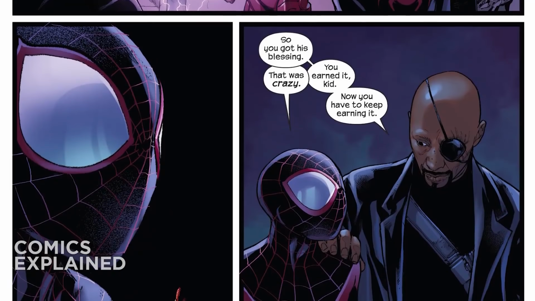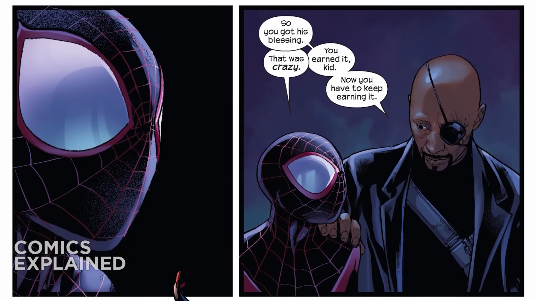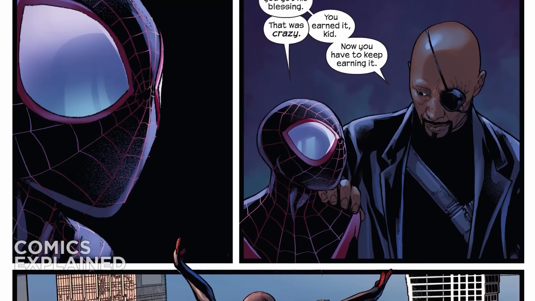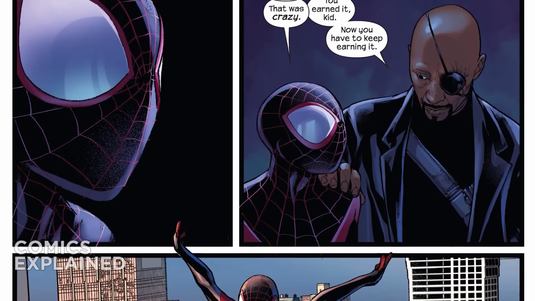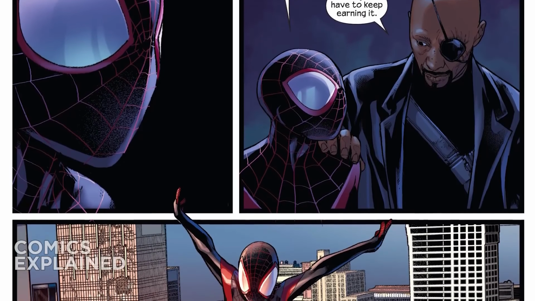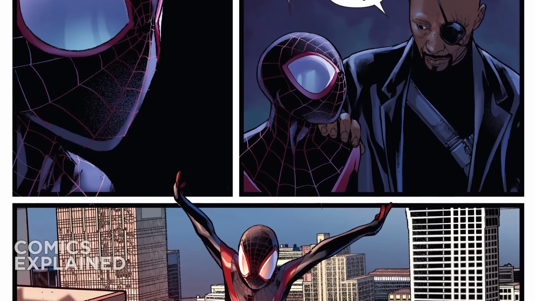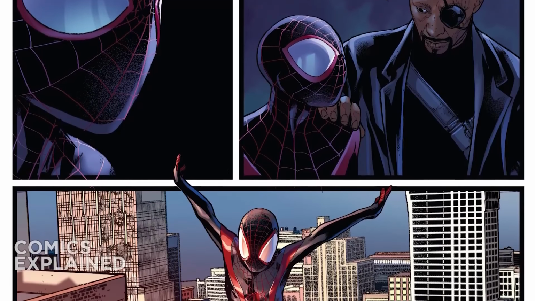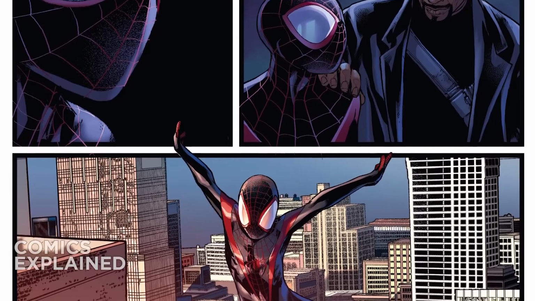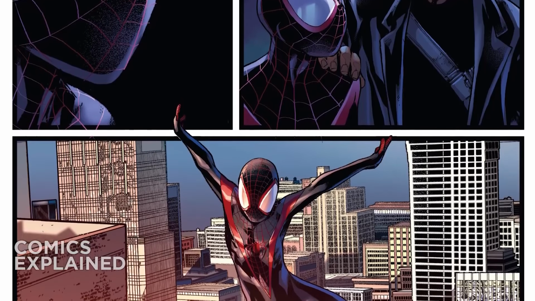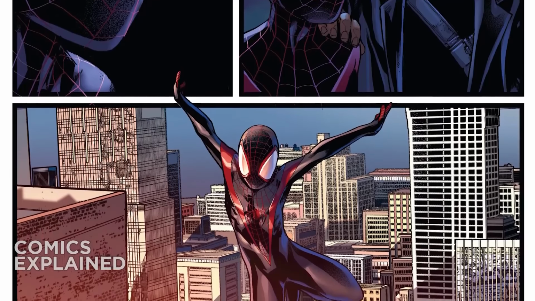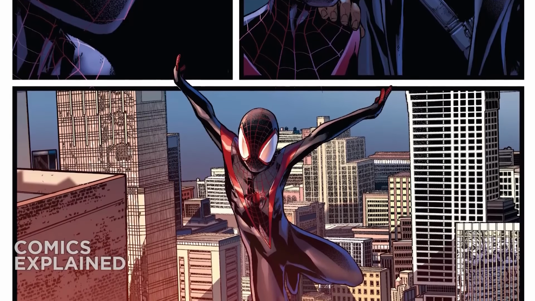And so it's one of these things where with Miles kind of getting the official blessing of Peter Parker, you have this moment where Nick Fury kind of pulls him aside and says, you got his blessing, man. Like, you earned it, kid, right? If that Spider-Man, the real true Spider-Man, gives you his blessing, then you're good, right? Just go forward and do your superhero thing. So it's really not anymore Nick Fury kind of questioning Miles, looking at him with a skewed eye, with his one good eye, and being like, is he really gonna be a good Spider-Man?